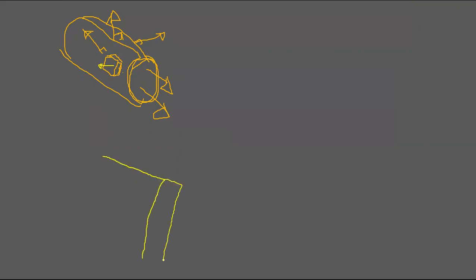So it tries to push. Let's say this is the original wall, and it tries to push this way.